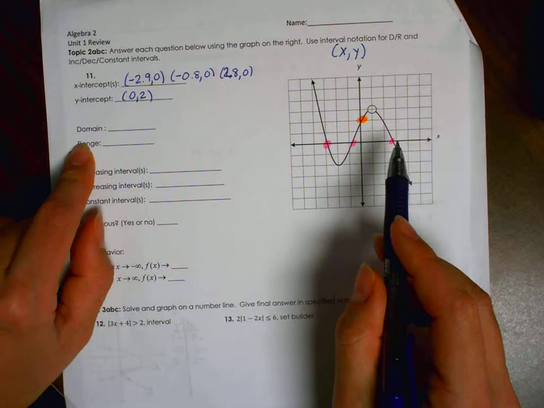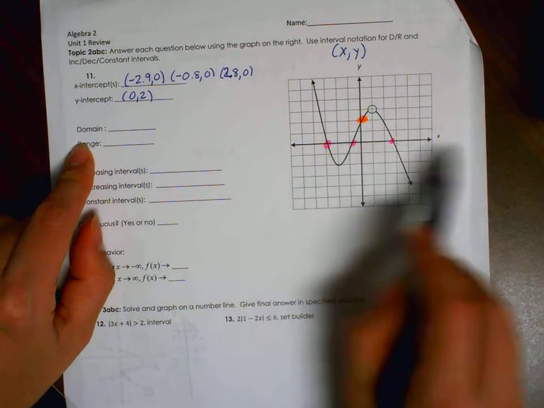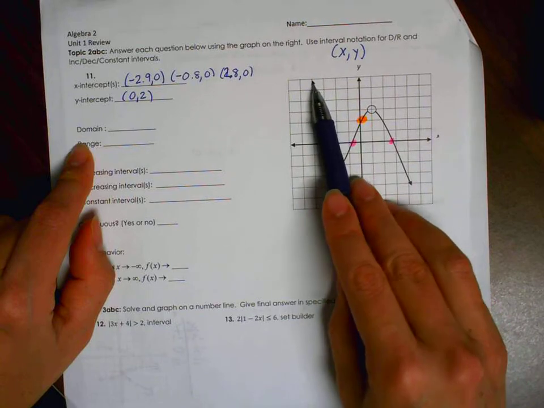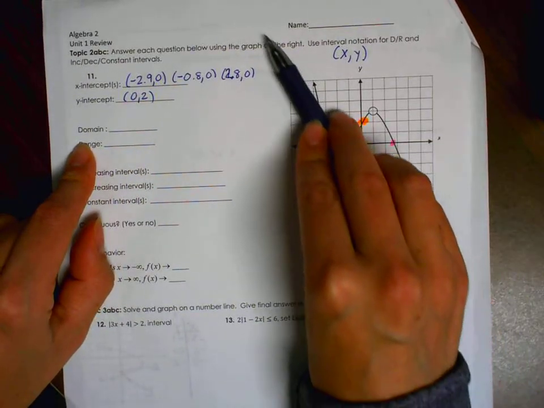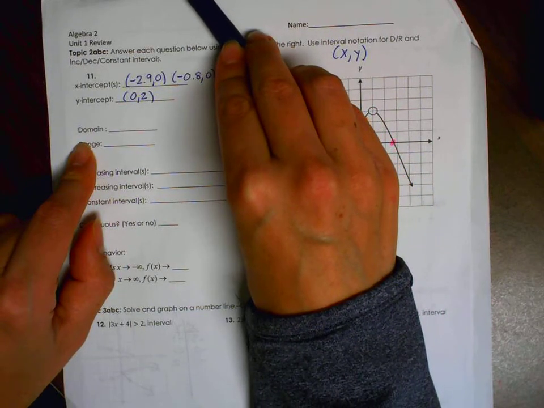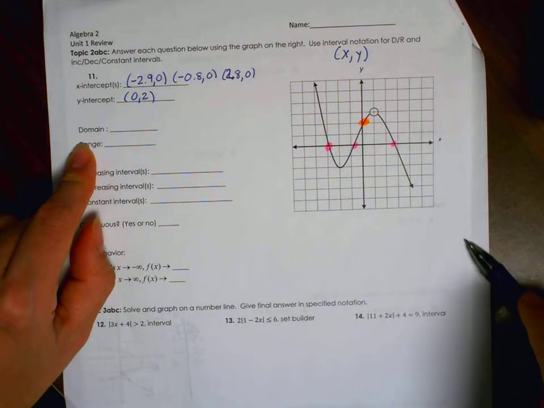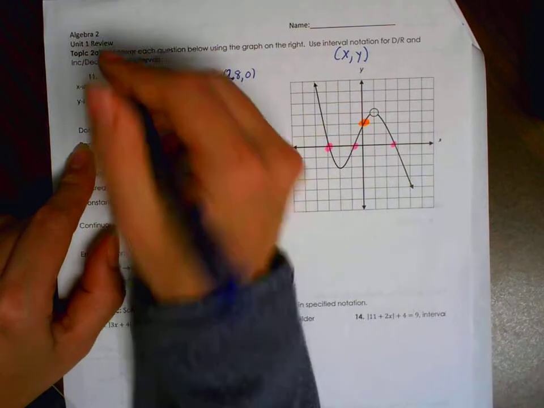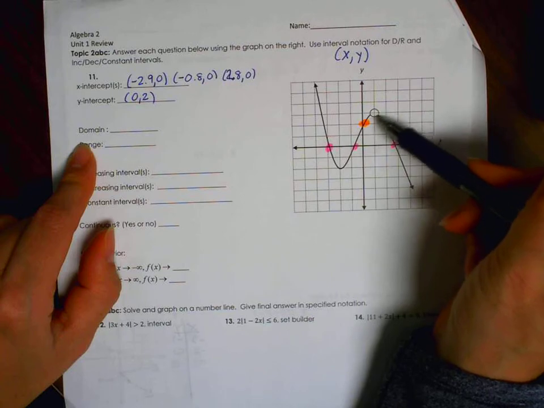Okay, so my domain, if I look at my x's here, my arrows go forever in this direction, and it's getting a little bit bigger as it goes. So it's going to keep going forever in the x direction to infinity. And the same thing here, it keeps getting wider, bigger and bigger x's to infinity. But it cannot be this right here, there's a hole.